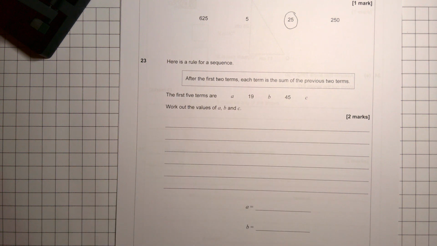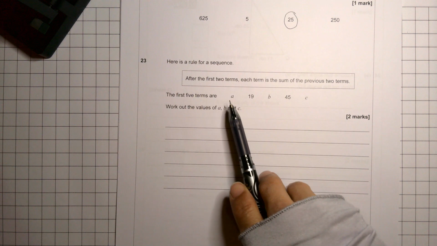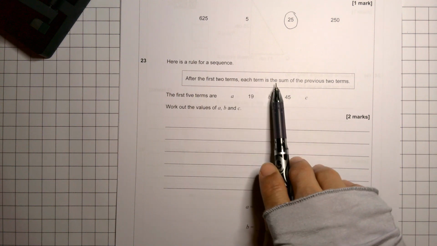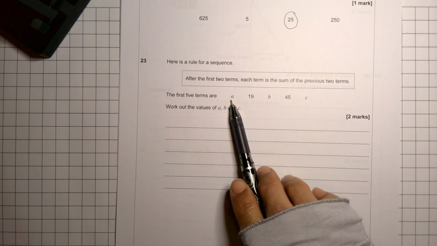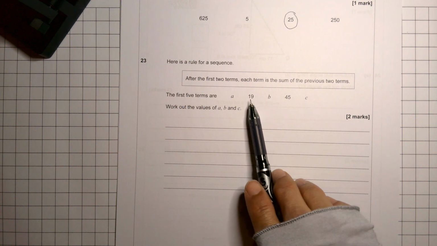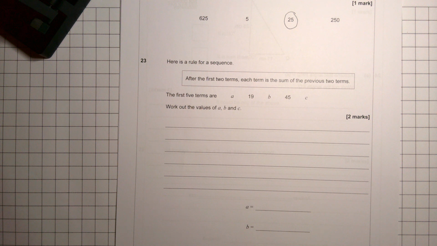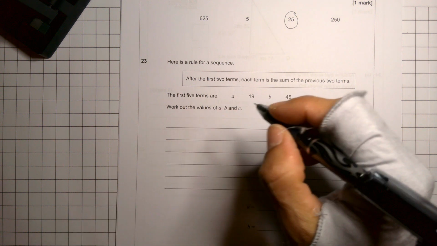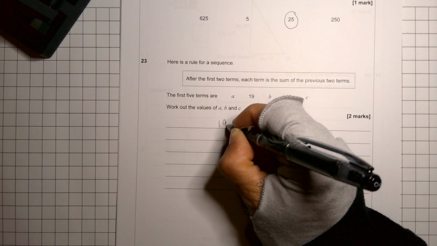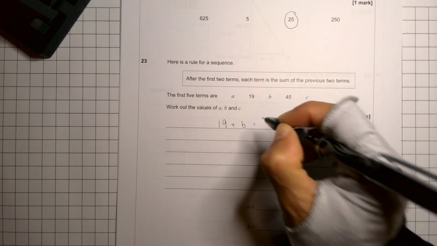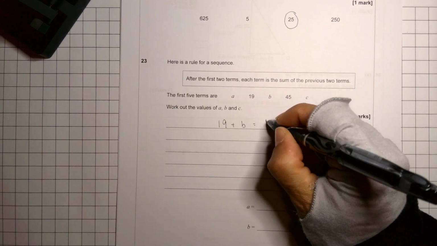And the sequence follows the rule, and the rule is after the first 2 terms, these are your terms, each term is the sum of the previous 2. So in other words, a plus 19 gives us b, 19 plus b gives us 45, b plus 45 gives us c. Work out the values of each of those. So you have to think, how do they work out? Well, the one bit I can spot is that 19 plus b would equal 45.